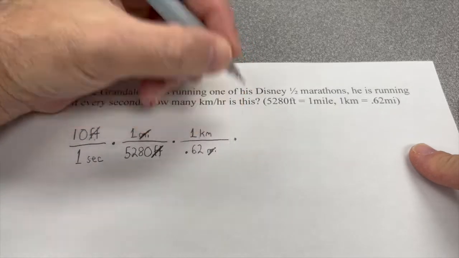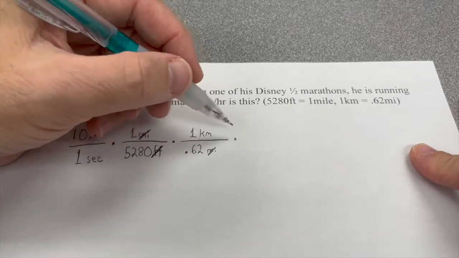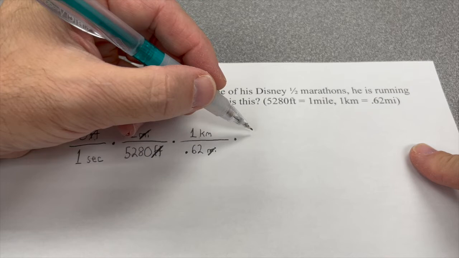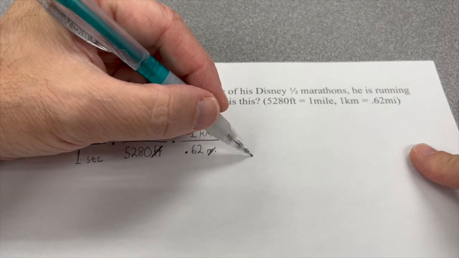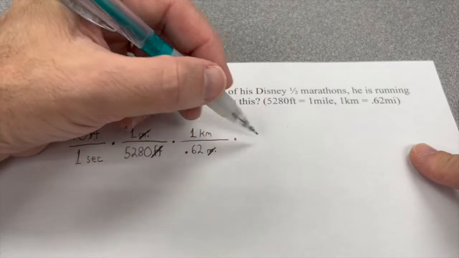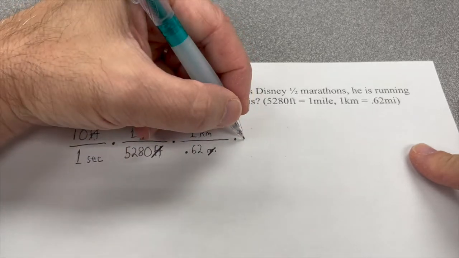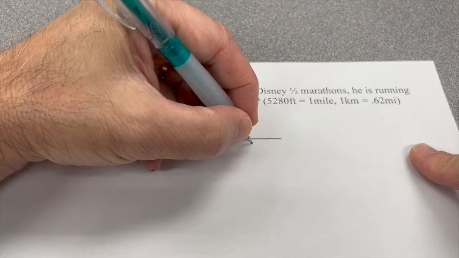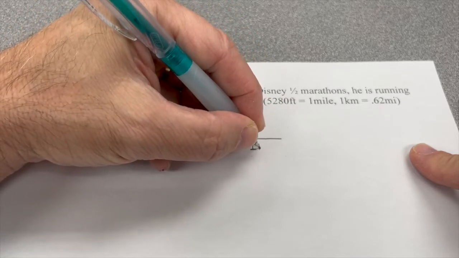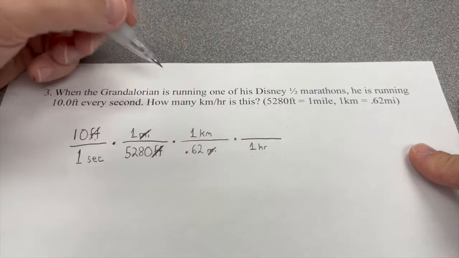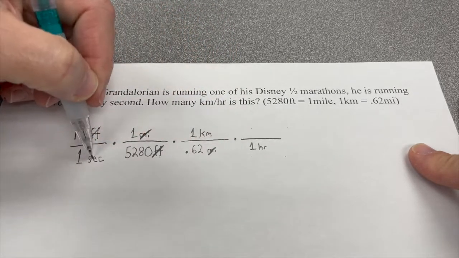So 2 ways to do this. One, you've got seconds on the bottom, so you can put 60 seconds on the top and 1 minute down here. And then you could do another one where you put 60 minutes up here and 1 hour down here, and that will all cancel out. Let's just take a little shortcut, and let's just go seconds to hours. So we're gonna put 1 hour on the bottom here because that's what we want to end up in, kilometers per hour. And how many seconds are in 1 hour?